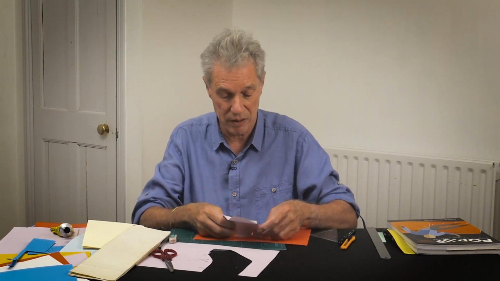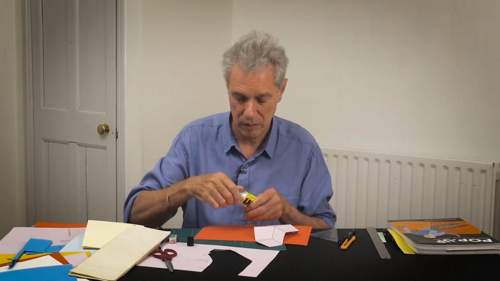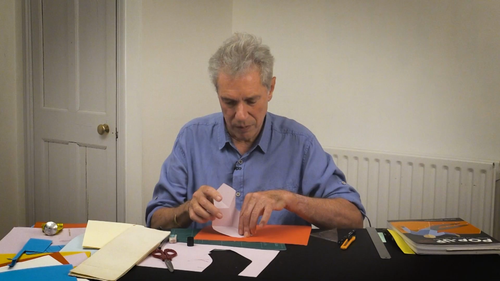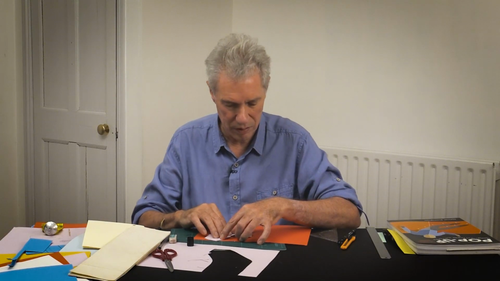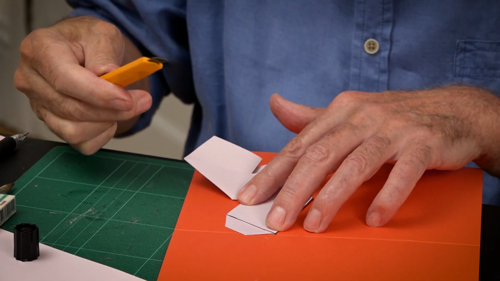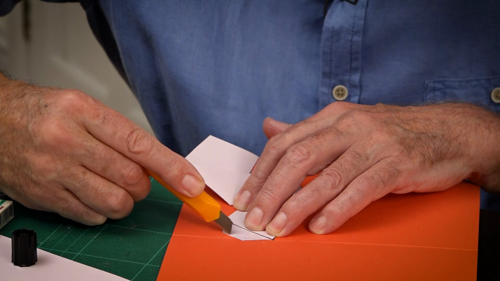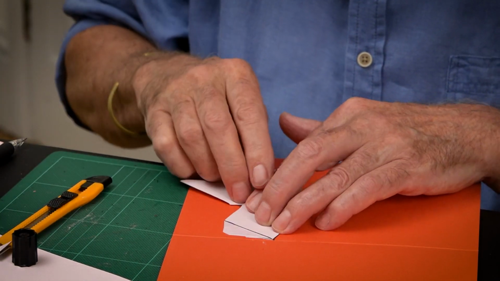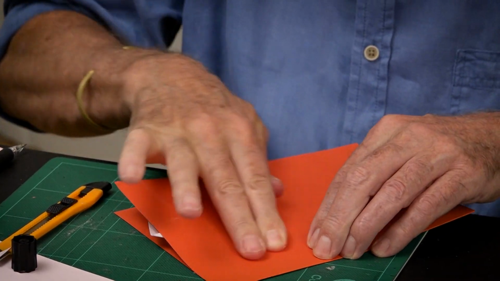We only need one guideline because we can fold the whole thing shut, and then it'll find its own natural sticking position. So put some glue on that. Fold the whole thing into its closed position. We don't want the tab going over the central crease, so I have to slice a little piece off there. Shut the page, see what happens.